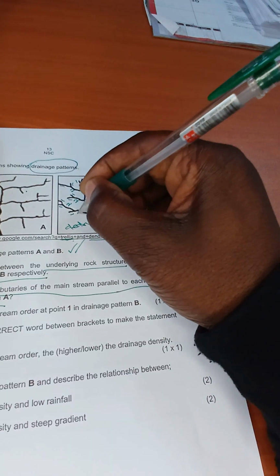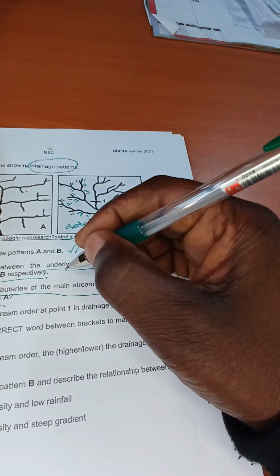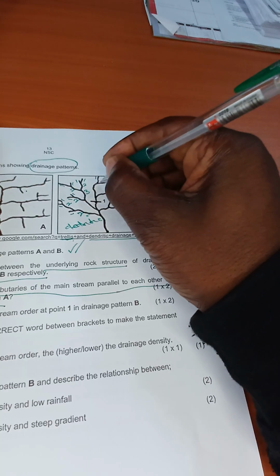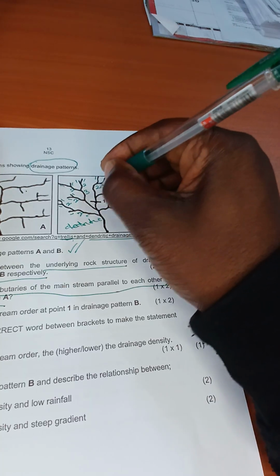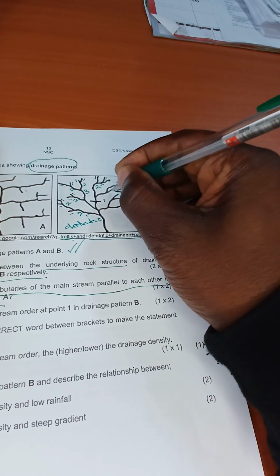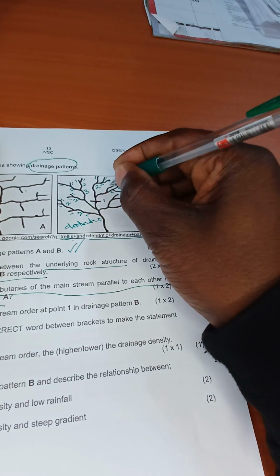1 and 2, it gives us what? Stream order 2. 1 and 1, it gives us 2. 2 and 1, we get 2. 1 and 1, we get 2. 1, 2 and 1, we get 2.